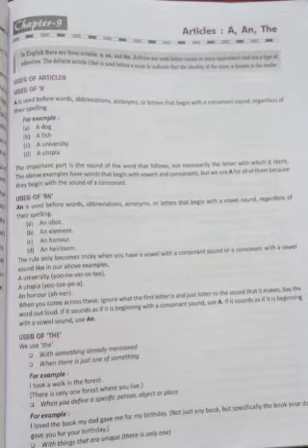So, students, when you come across these, ignore what the first letter is and just listen to the sound that it makes. Say the word out loud, and if it sounds as if it is beginning with a consonant sound, use a. If it sounds as if it is beginning with a vowel sound, use an.